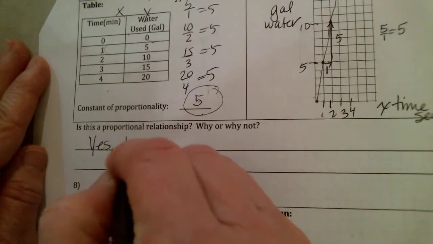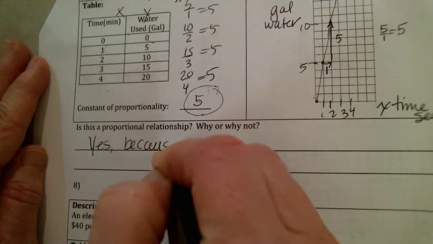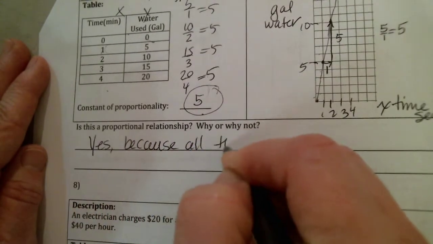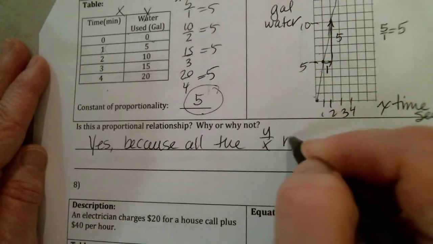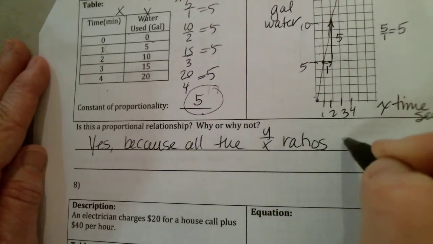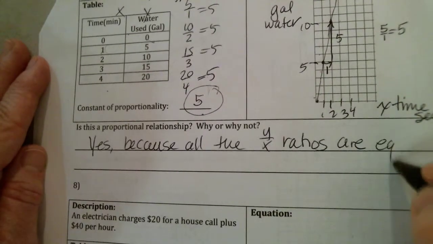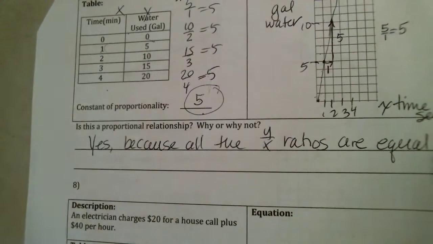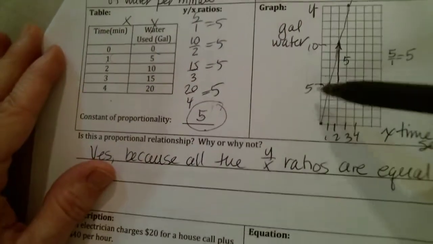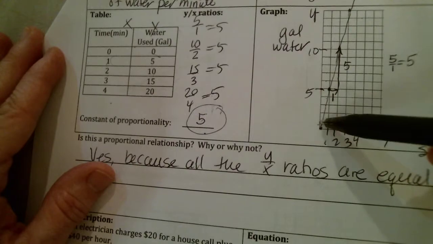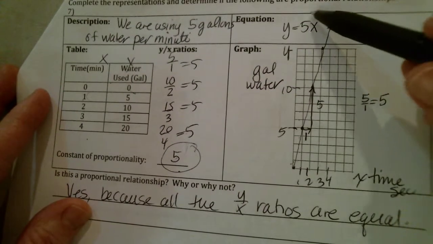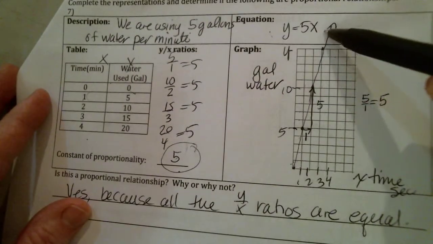Yes, because all the y to x ratios are equal, and they're all 5. Another reason could be it's a straight line going through 0, and also it's in the form of y equals mx with no b.